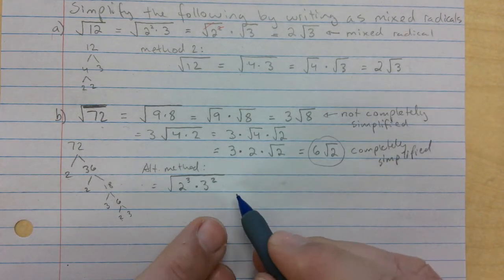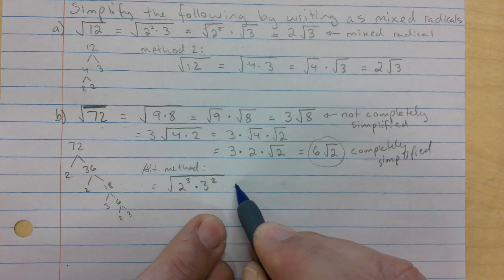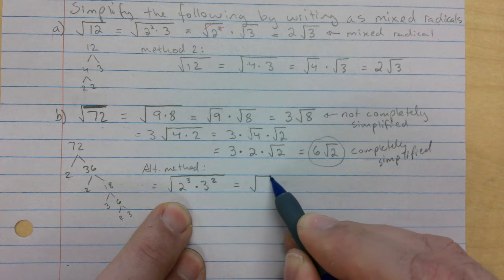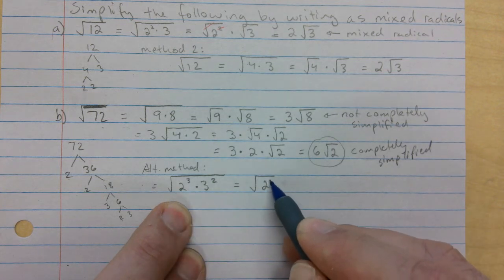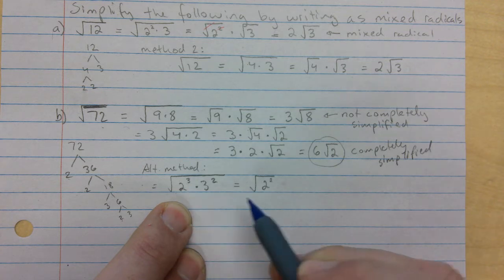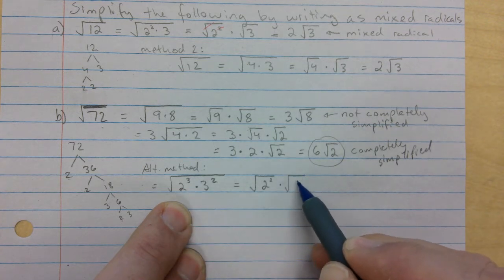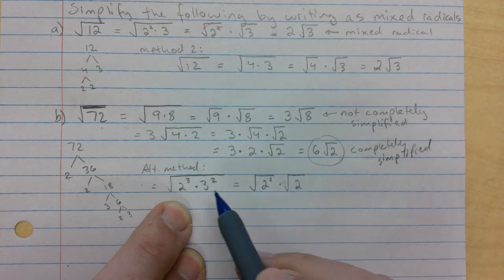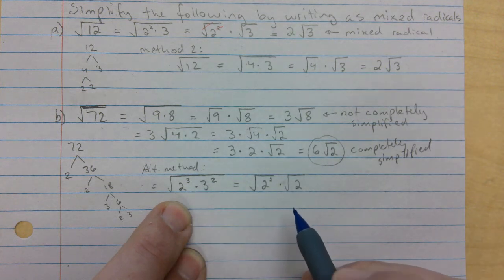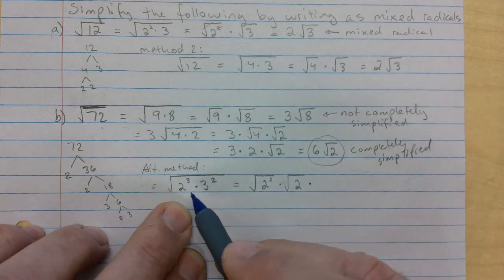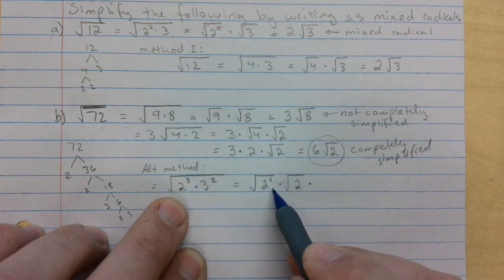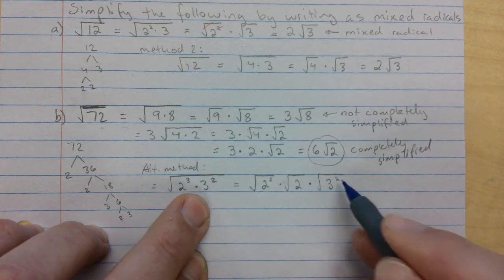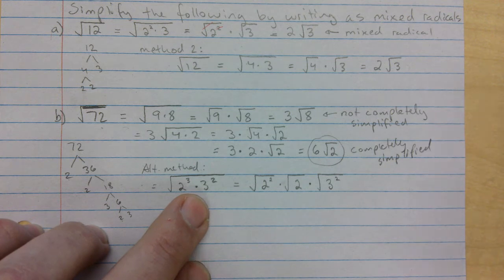Okay? And then you're going to break this down. So you're going to go square root. I'm going to take a 2 squared out and keep the square root of 2, because we have 3 2's multiplying each other, right? So I'm almost breaking this down into 3 pieces, right? So this 2 to the 3 are accounted for here, and I'm going to do one more root where it's 3 squared, like that, okay?